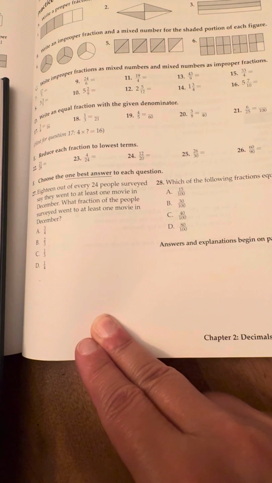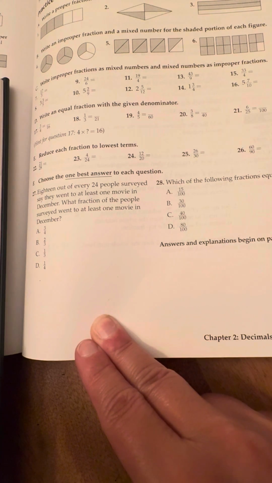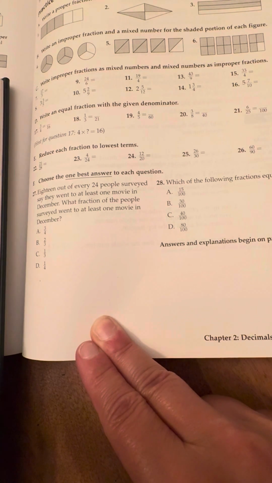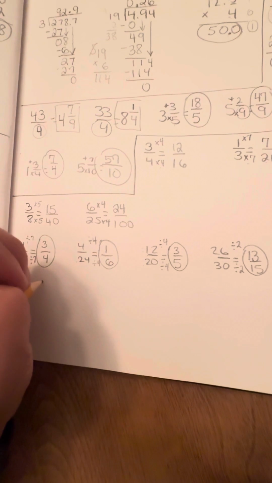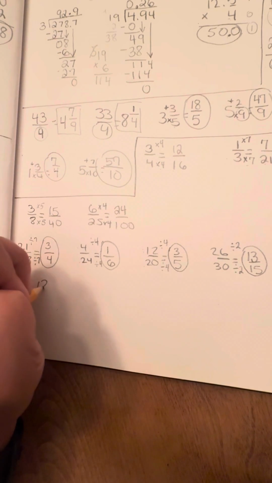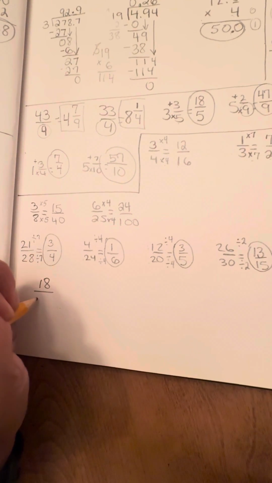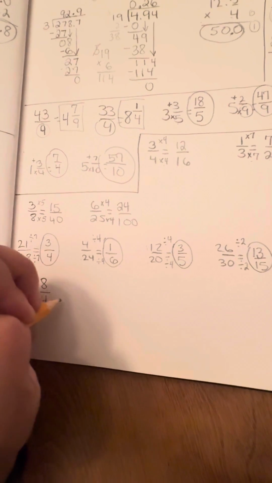It says that 18 out of every 24 people surveyed say that they went to at least one movie in December. What fraction of people surveyed went to at least one movie in December? So we're going to start off with our fractions. So we have 18 out of 24. So how that would be written is 18 out of 24, 18 24ths.